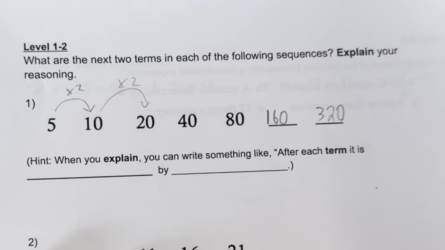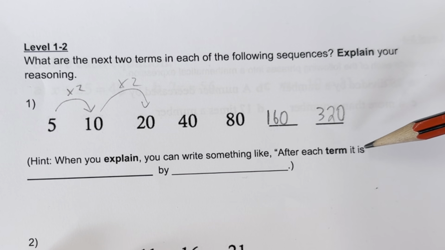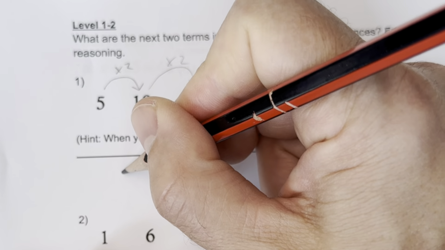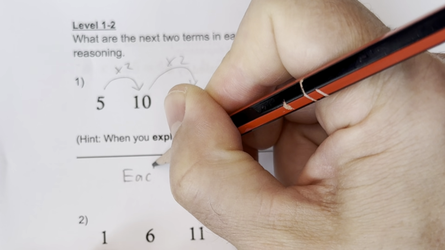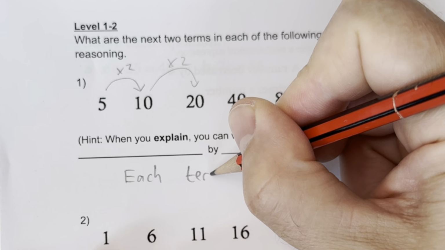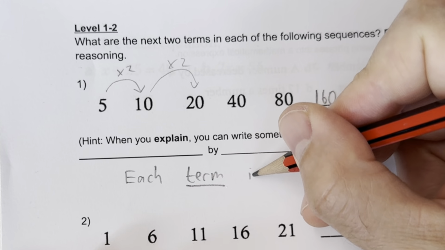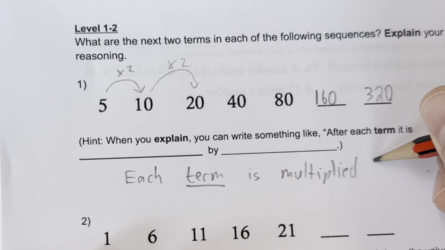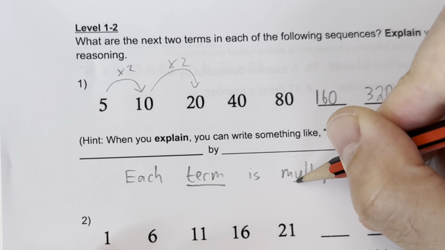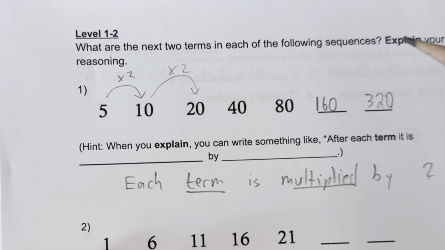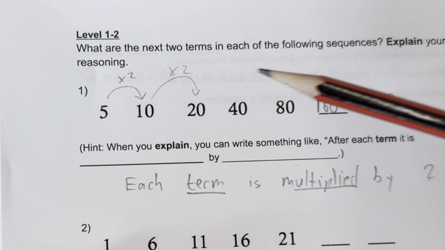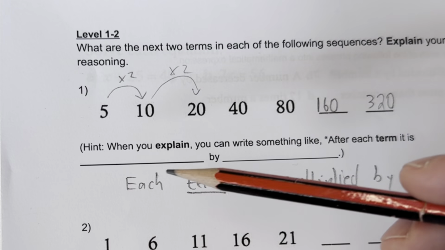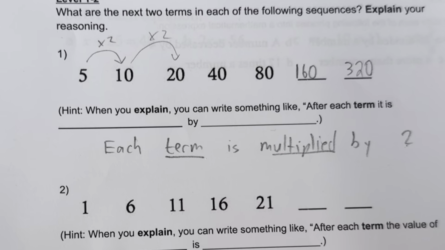And when we talk about explaining it, it says after each term, it is blank by blank. Or you could just say something like this: each term, that's a good math word, each term is multiplied by 2. And to be more specific, each next term after the first term. But we just want to understand what's happening term to term to term. Okay, let's go to the next one.